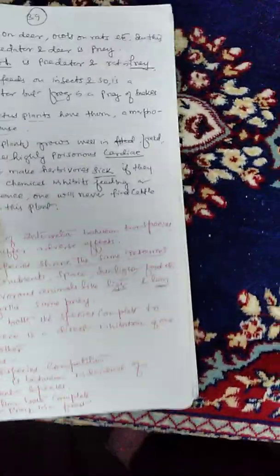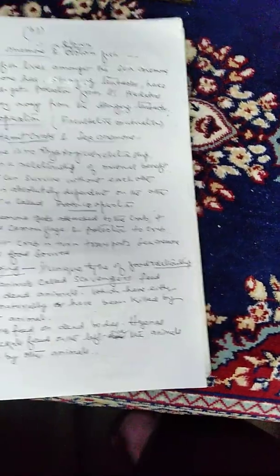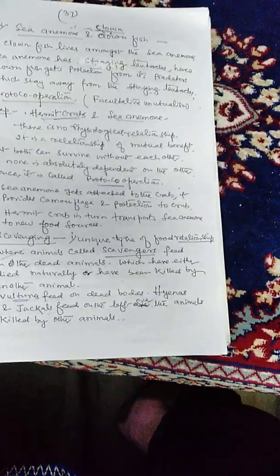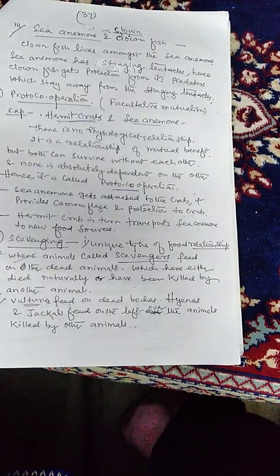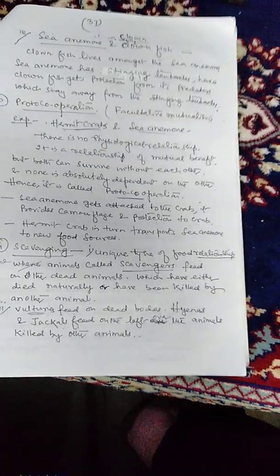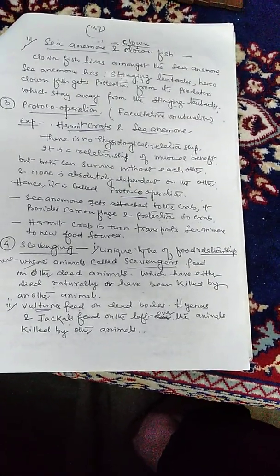Scavenging is the cleaner of the street. Some animals leave the dead body, and others, like the hyena and jackal, feed on the leftover of the animal killed by another animal.